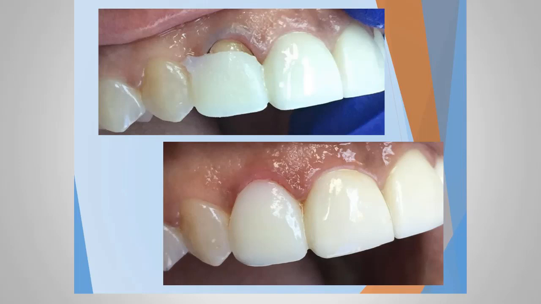The other option was to just go ahead and make a whole new temporary, keeping in mind that when I fill up this matrix with the temporary material, I have to do that in a way that it's fully filled, so that all aspects of the prep are going to be covered.